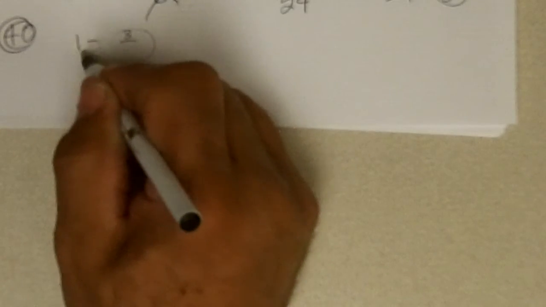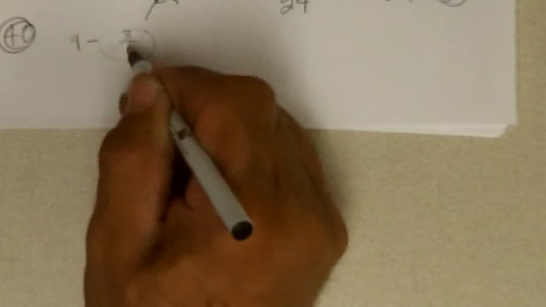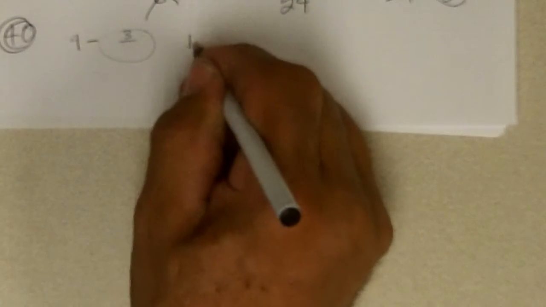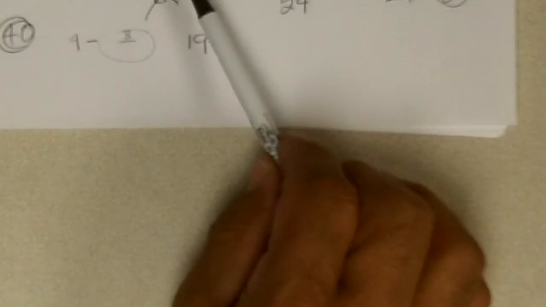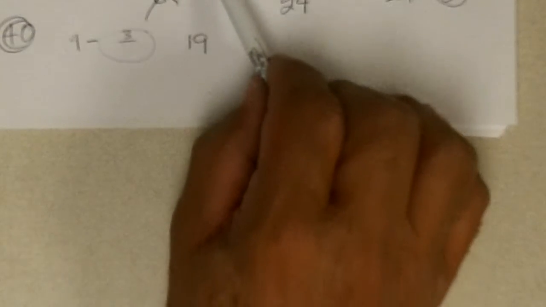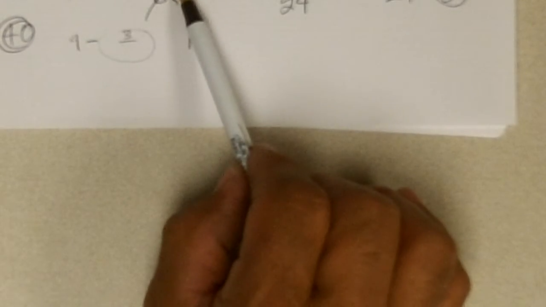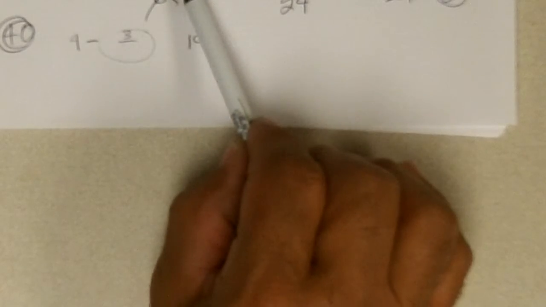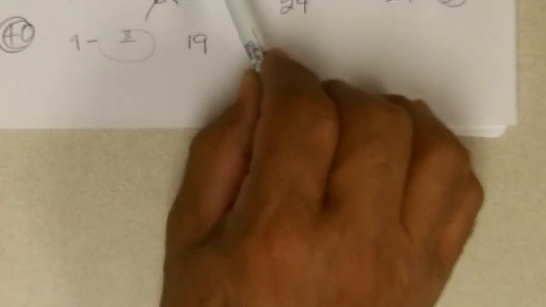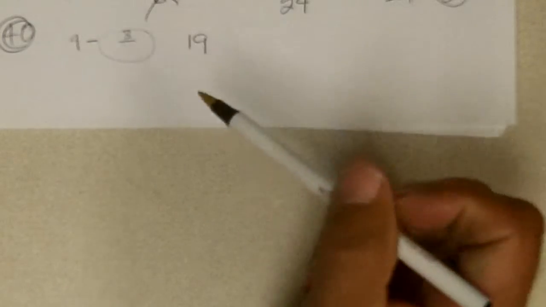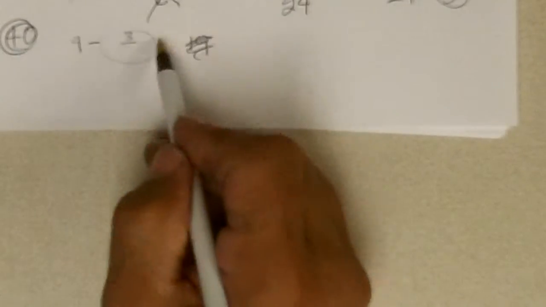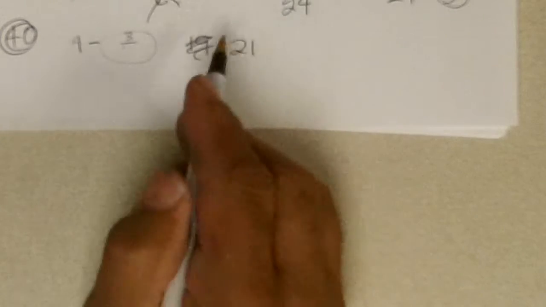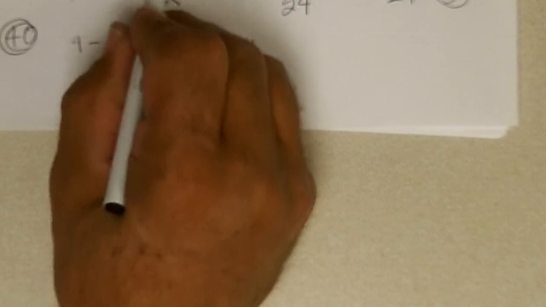So for at least one condiment, there's 24 minus the 3, so 19 that have at least one condiment. Actually, 24 minus the 3 is 21 of them: 3, 6, 9, 12, 15, 18, 21.